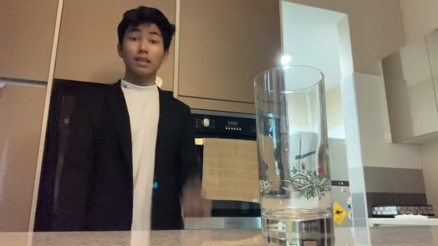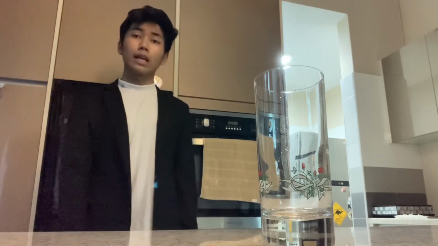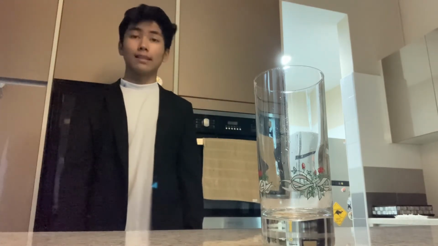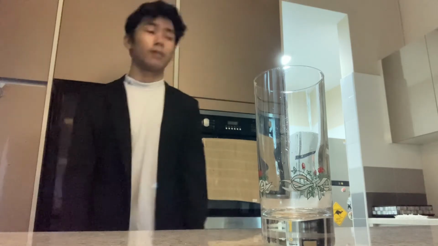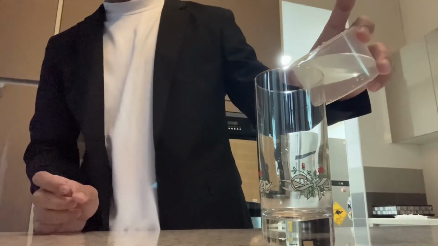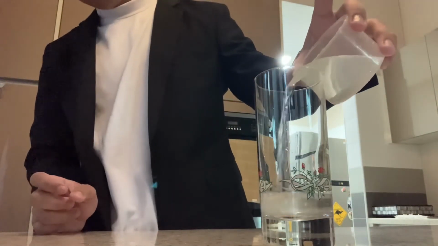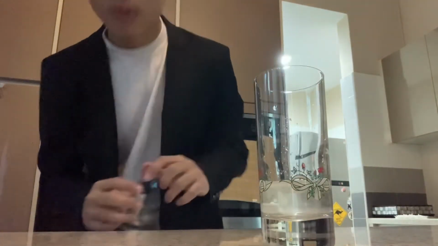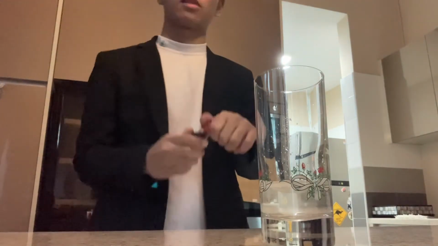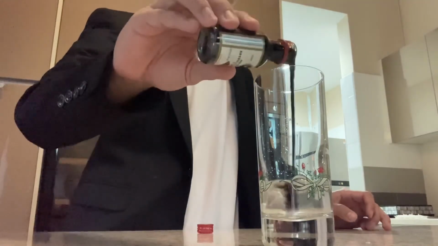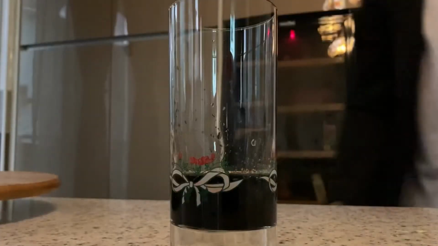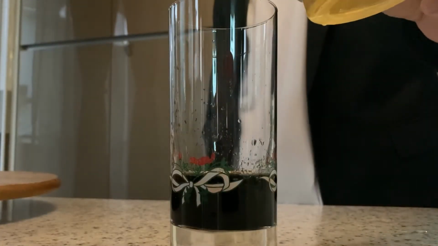Okay guys, for the third experiment, we are going to test for density. So what I'm going to do is I'm going to pour this water inside this glass, and then I'm gonna put a little bit of flavoring so that I can separate it. Secondly, I will be putting oil.